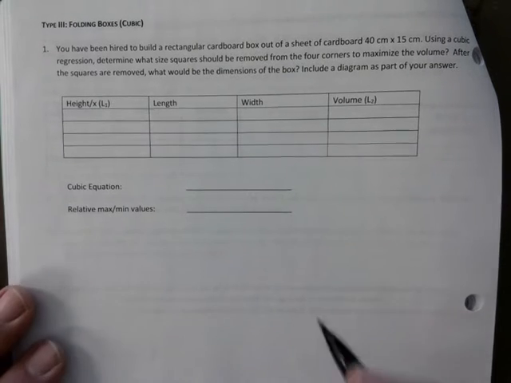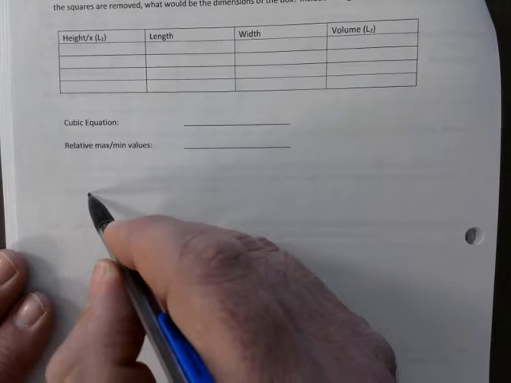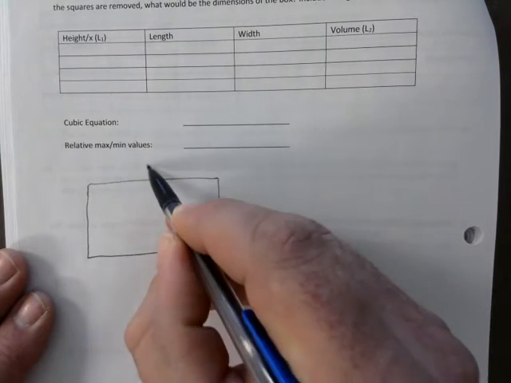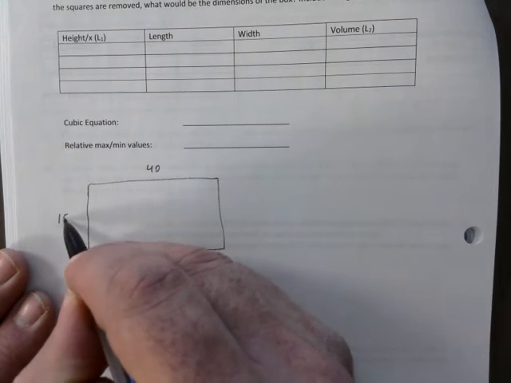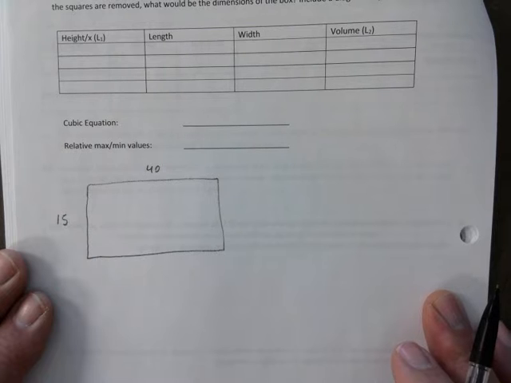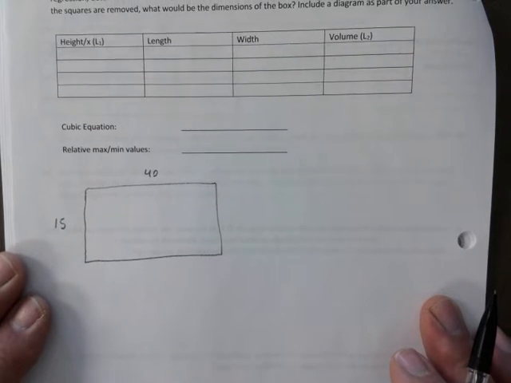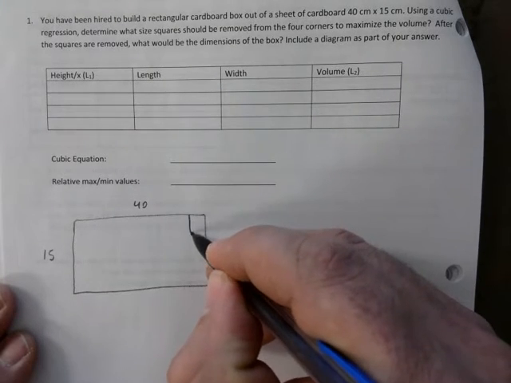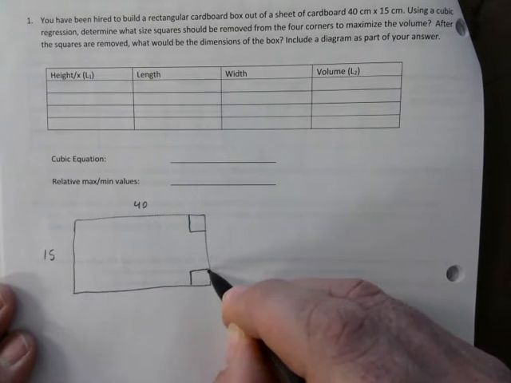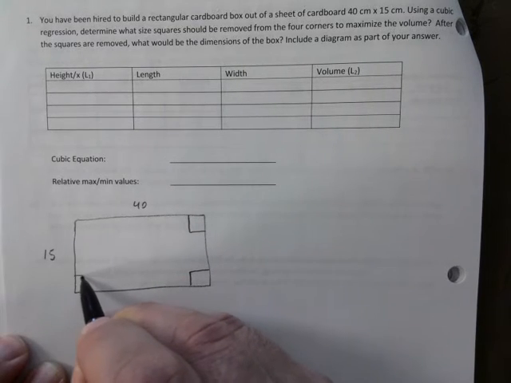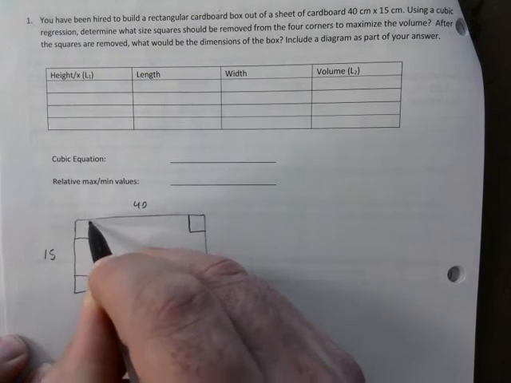Okay, let's go over this. So you have a cardboard that's 40 by 15. So you just make your cardboard, right? This is 40 and this is 15. Using a cubic regression, determine what sizes of squares should be removed in the four corners to maximize the volume. So you're basically thinking, remember, these actually fluctuate. They can get bigger or smaller, right? But for all intents and purposes, we're just going to make those cutouts at the corner.